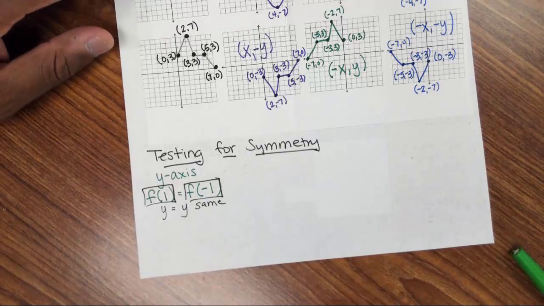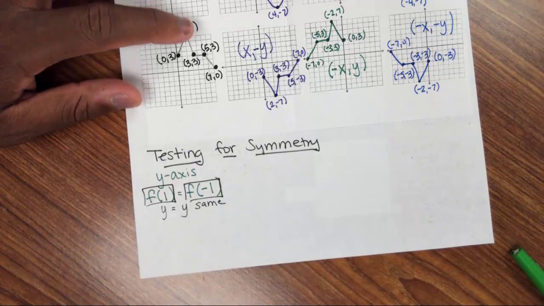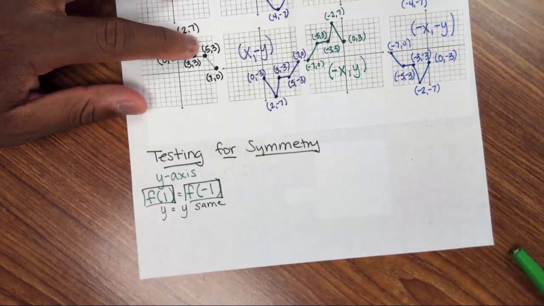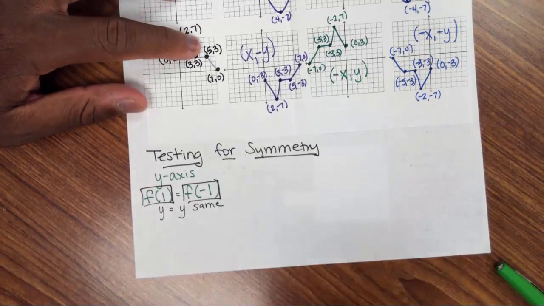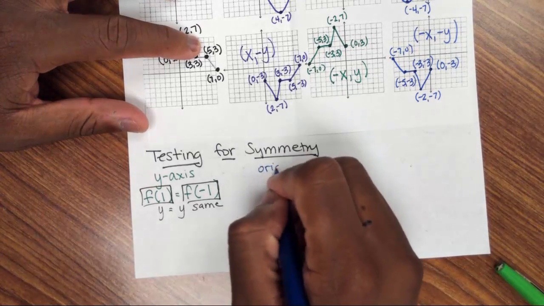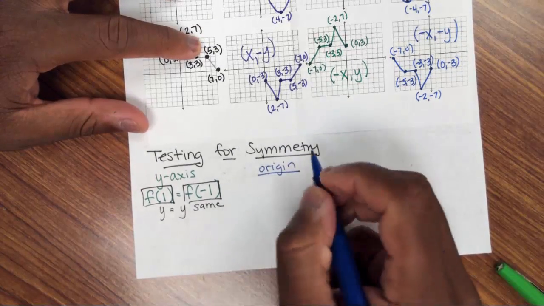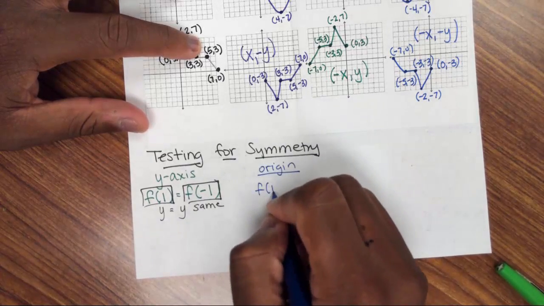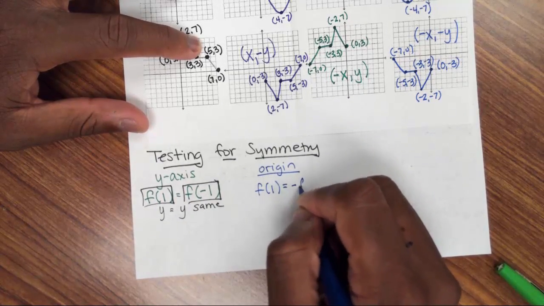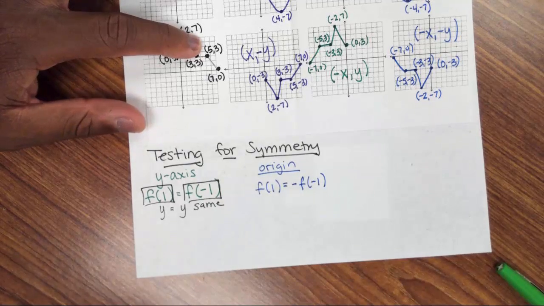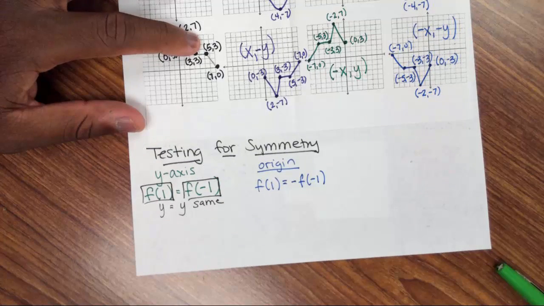If I go and test for origin symmetry, it looks like this. If f of 1 is equal to negative f of negative 1, then you have origin symmetry. Well, what does this mean?